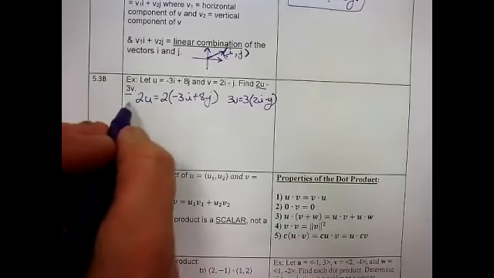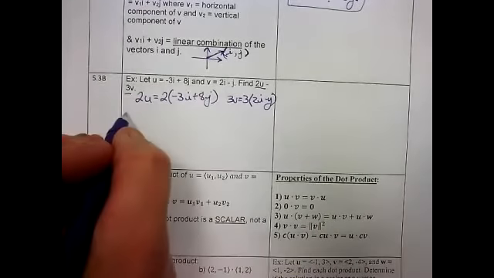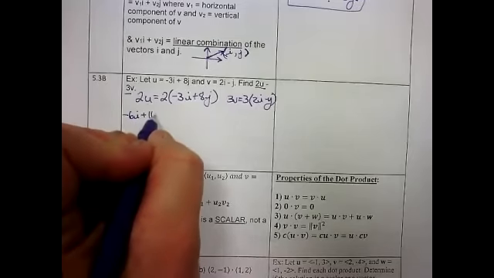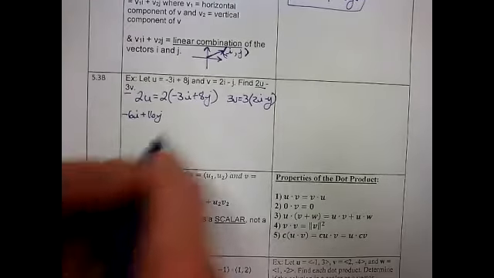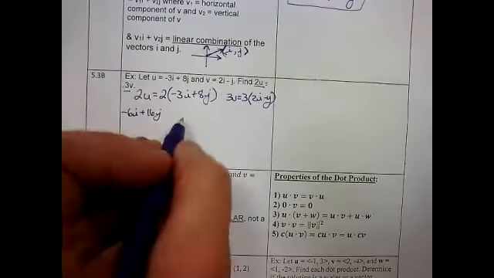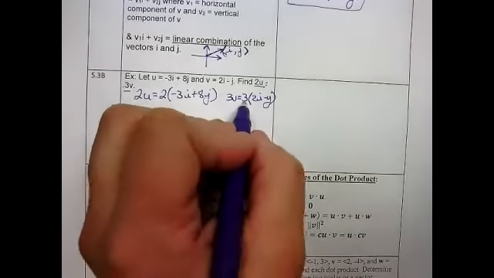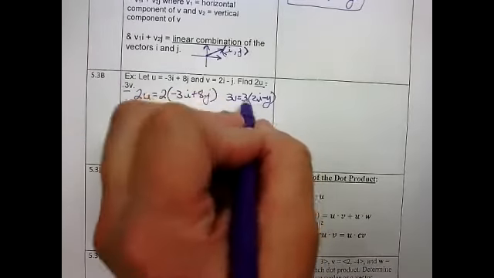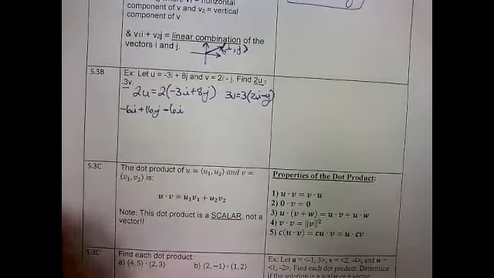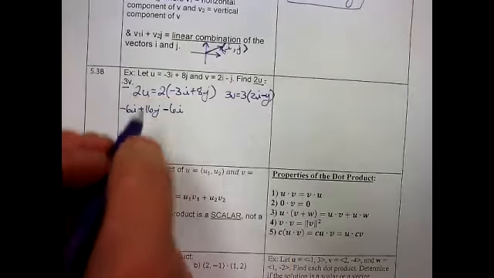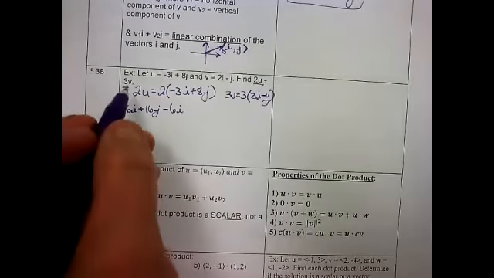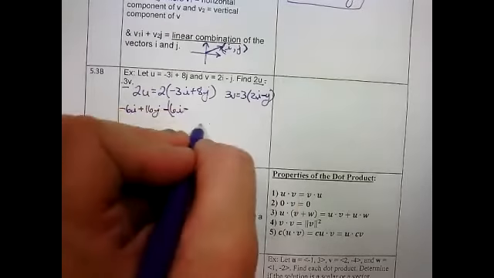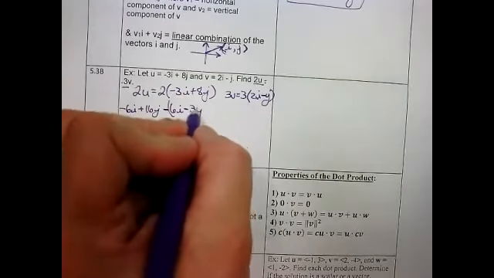So now I'm just going to distribute. 2u is going to be -6i plus 16j. I'm finding 2u minus 3v, so I'm going to put a minus, and 3 times 2 is 6i, and then 3 times -1, which is going to be minus 3j.